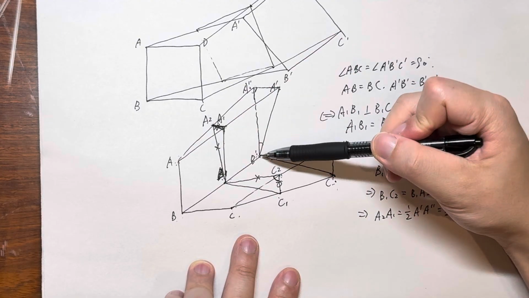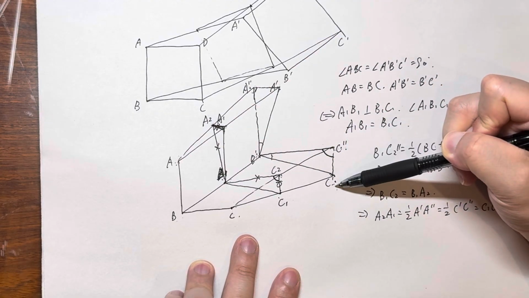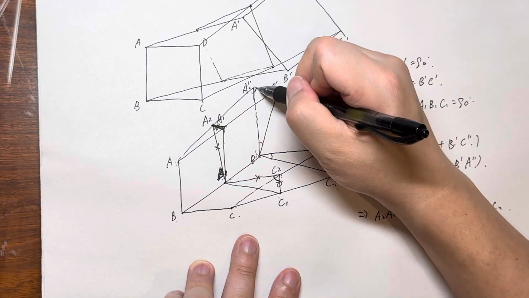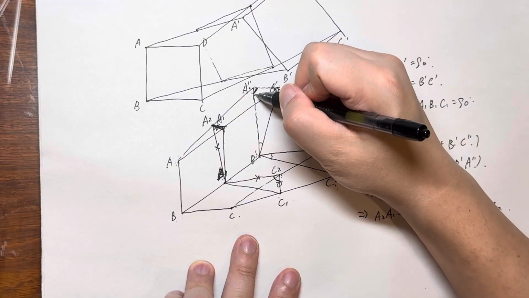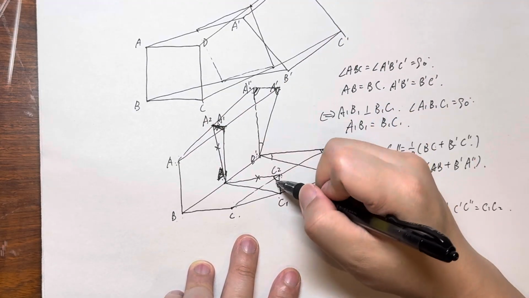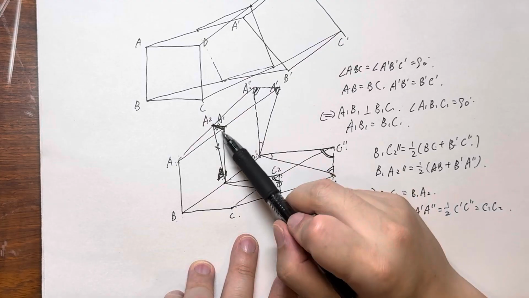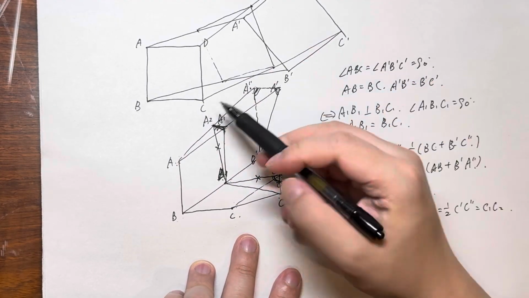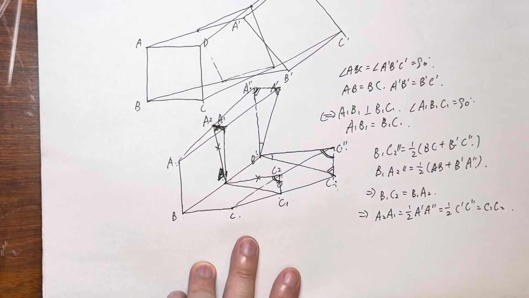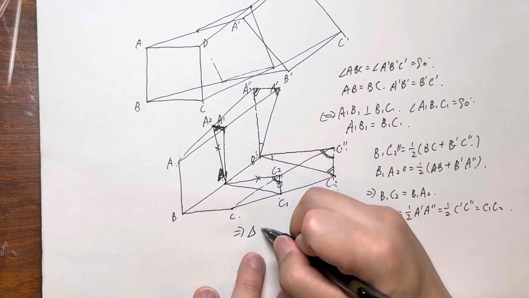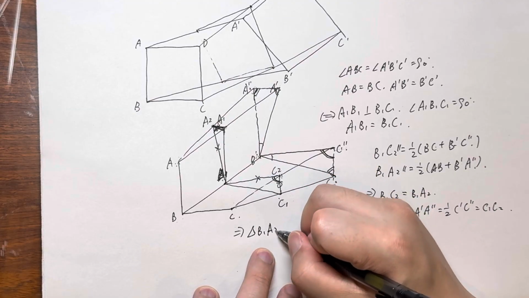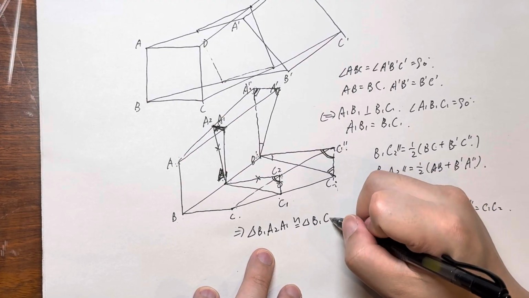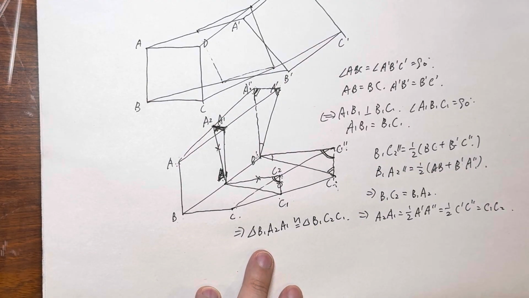Right? And we know that triangle B prime, C double prime, C prime is congruent to the triangle B prime, A double prime. So this angle equals to this angle. Actually, these four are equal, right? And look at this angle. This one is parallel with this one. This one is parallel with this one. That means this angle equals to this angle. Therefore, we have the conclusion that the triangle B1, A2, A1 is congruent to the triangle B1, C2, C1, right?